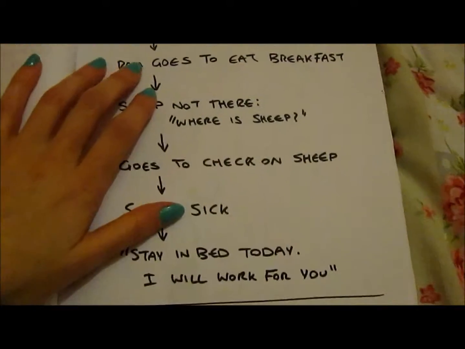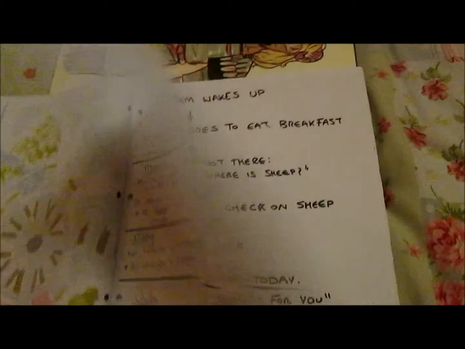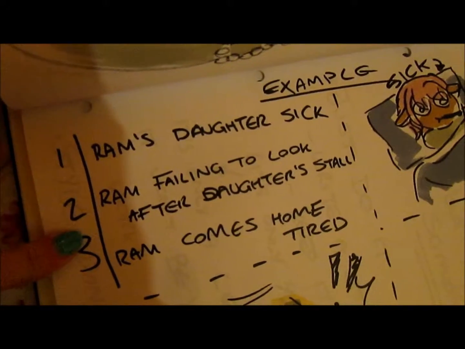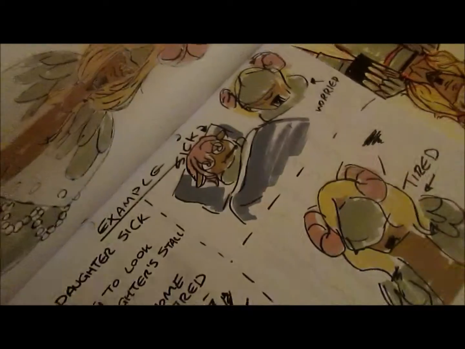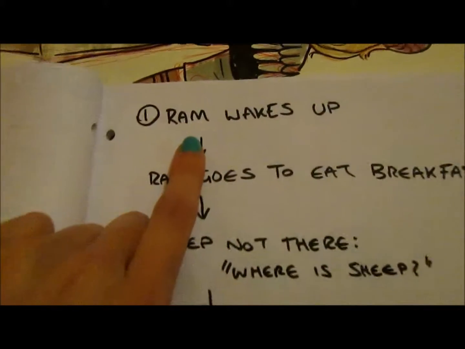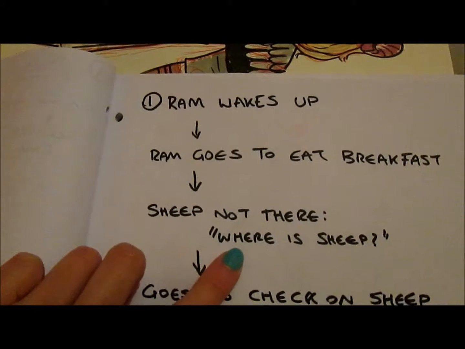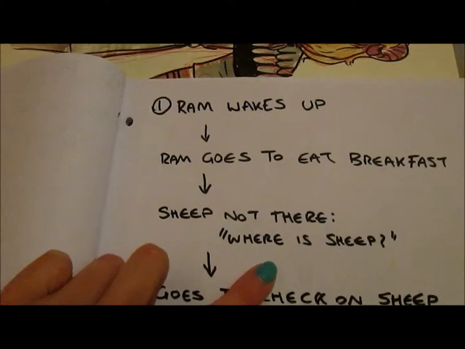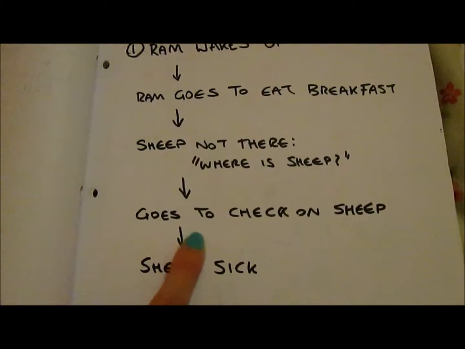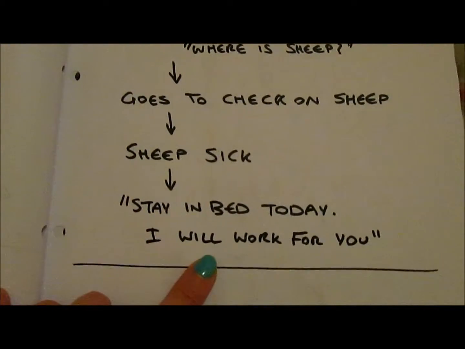What we're going to be doing this time round is taking those 3 images and breaking each one of them down into 6 pieces. So for instance, this is part 1, which is Ram's daughter is sick. This section would be Ram waking up. He goes to eat breakfast, and then he notices that his daughter Sheep isn't up yet, whereas she's normally up before him. The next one would be he goes to check on her, finds out she's sick, and then basically tells her to stay in bed all day.